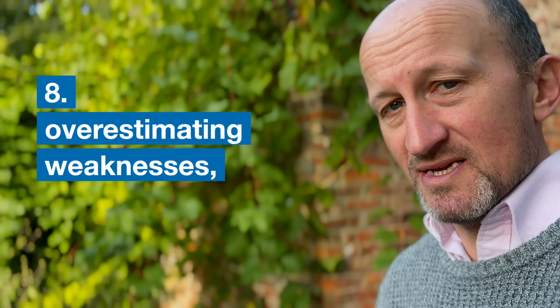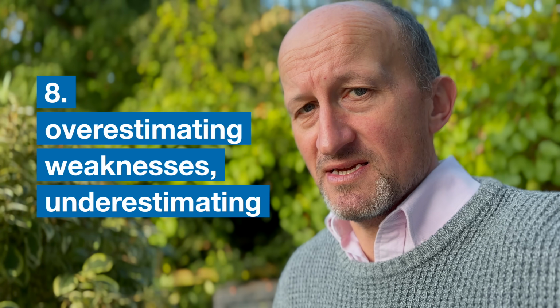Problem number 8 is overestimating your weaknesses and underestimating your strengths. This is a problem for adult learners pretty much in every domain. It's really easy to get into a spiral of negativity and self-doubt and say to yourself things like, oh, I can't learn as quickly as I used to, or I don't have time for this, or people will laugh at me, all of that kind of thing. And all of those things may be true, actually, but they're probably less true than you think they are.